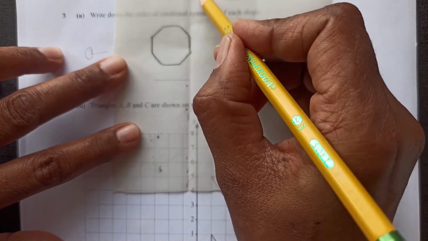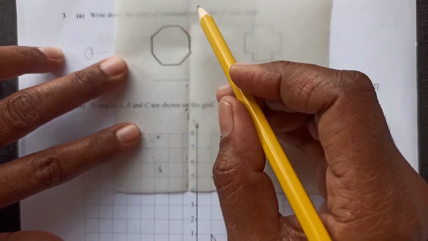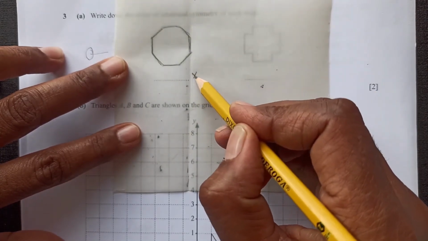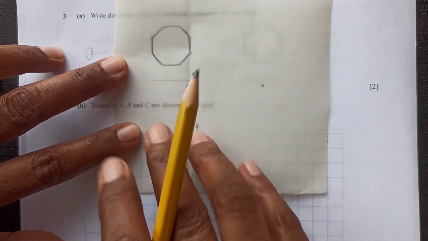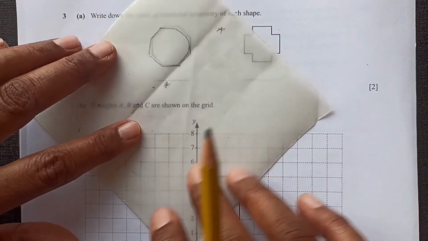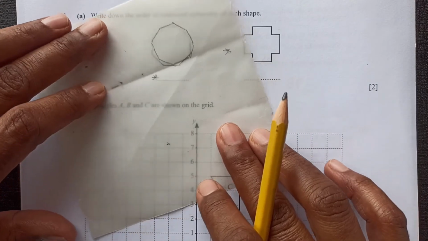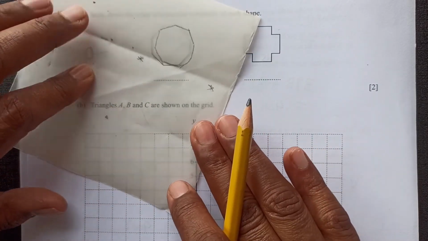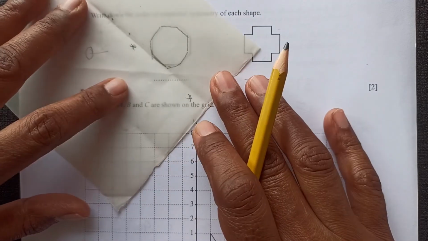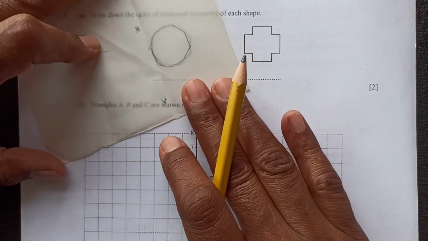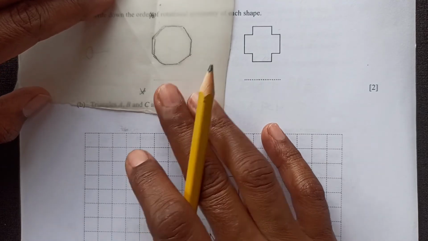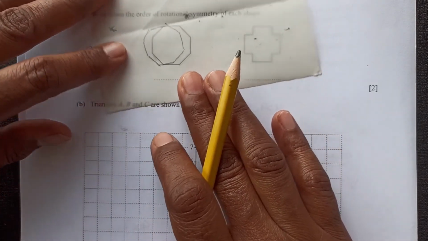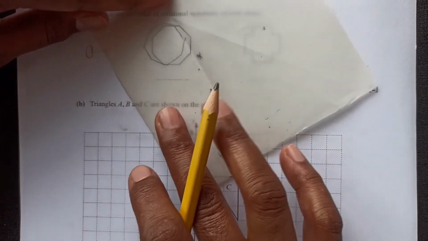So I can start, let's say our star should come back here. I'm starting the rotation at 1, then you have 2, then 3 like this, 4, 5, 6, 7 and 8.